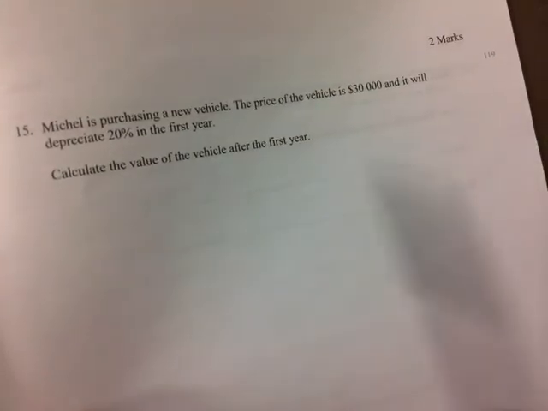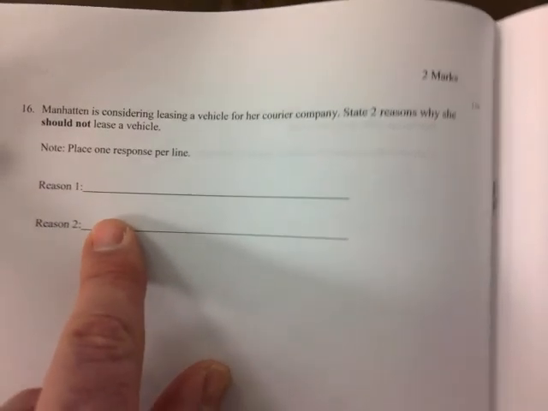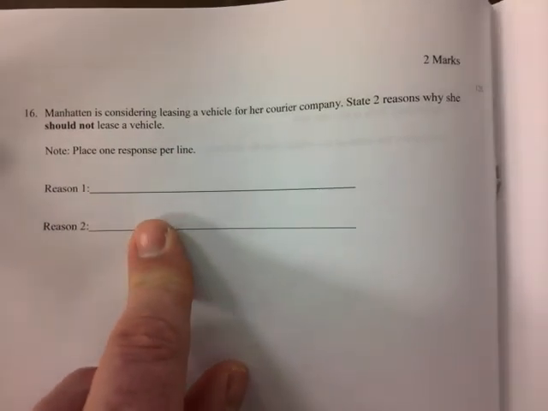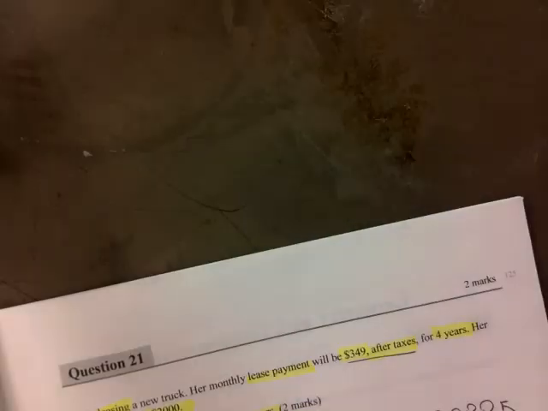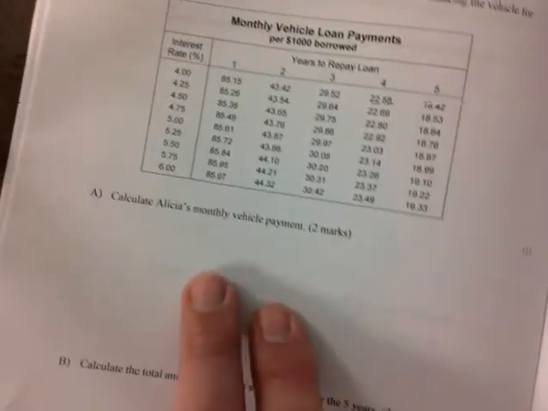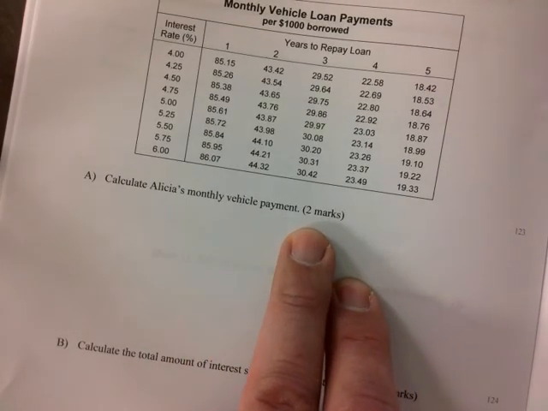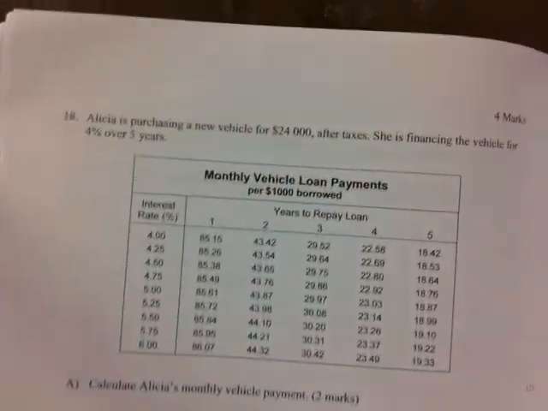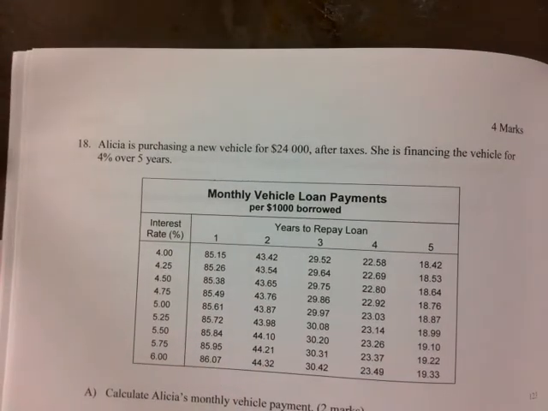Question 15, only after 1 year, so it's a little easier. State 2 reasons why you should not lease a vehicle. So 2 marks, guys, for that. There's another fuel economy question. 3 marks. The cost of the trip is again there. So that one you can just look up. There's a payment question, figuring out the monthly payment.